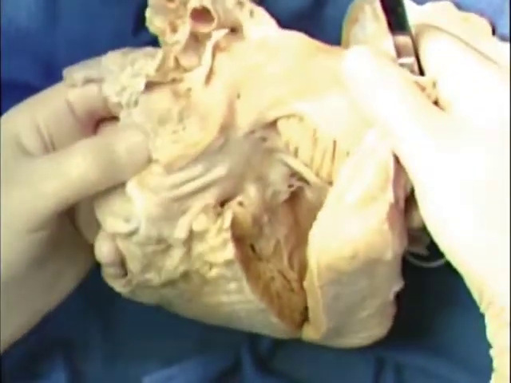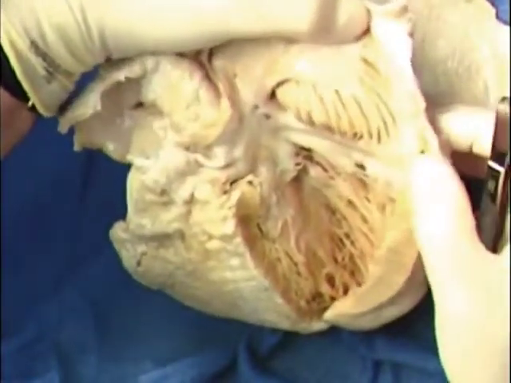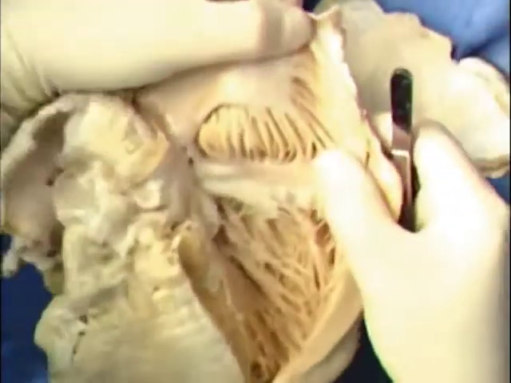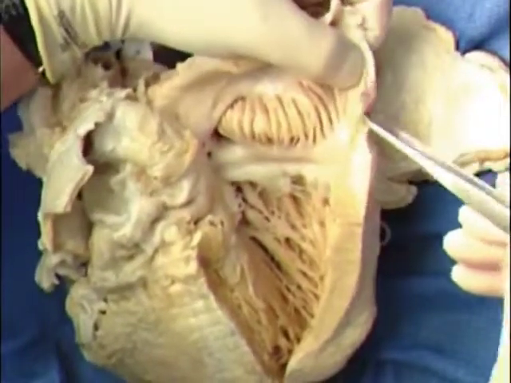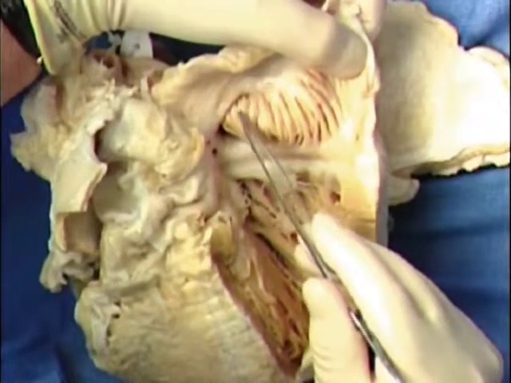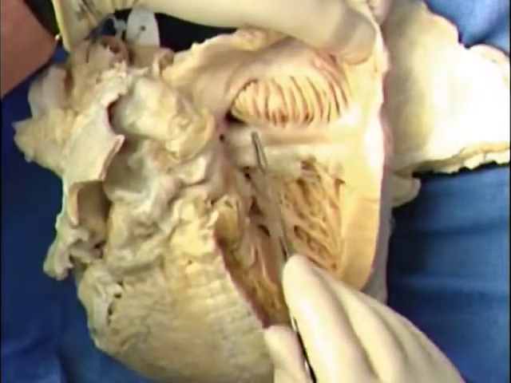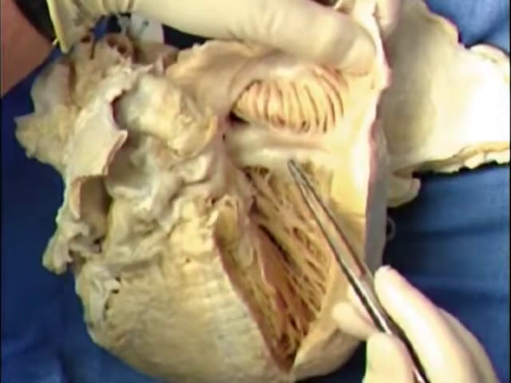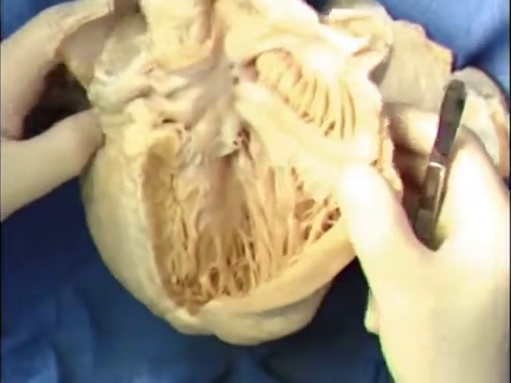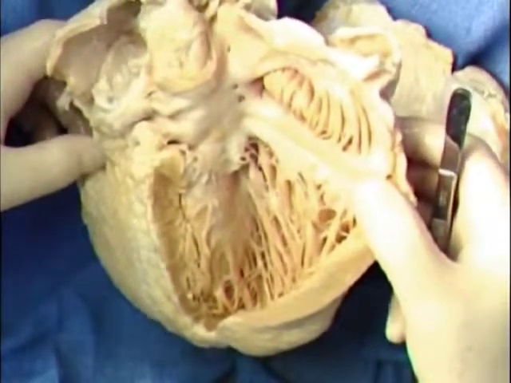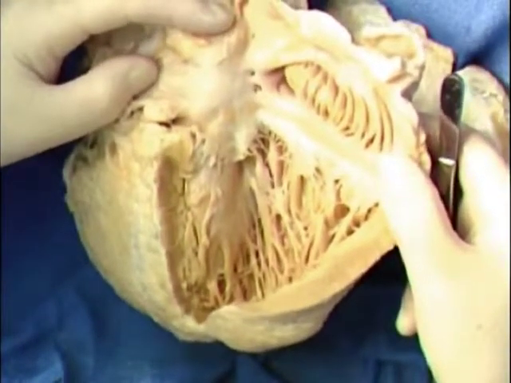So we have all the features of the morphologically right atrium, but the key feature that tells us that this is the morphologically right atrium is beautifully seen when I open up the right atrioventricular junction, and you see how the pectinate muscles marking the right atrial appendage run all the way around the vestibule of this morphologically right atrioventricular valve.